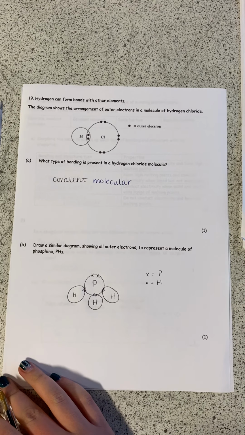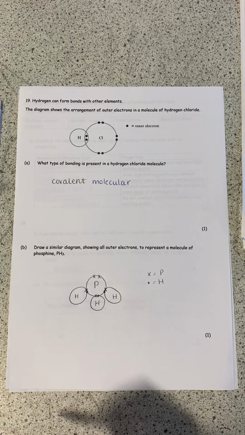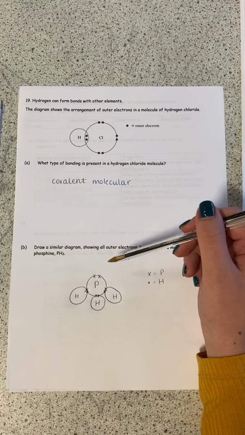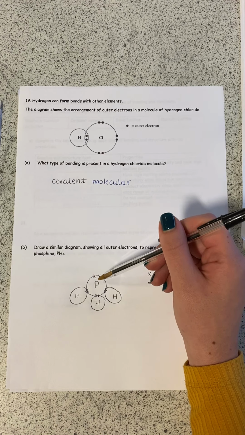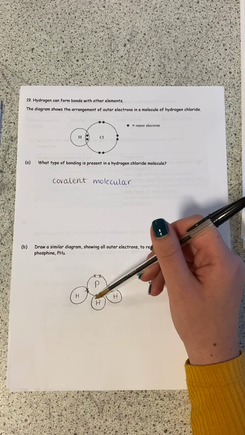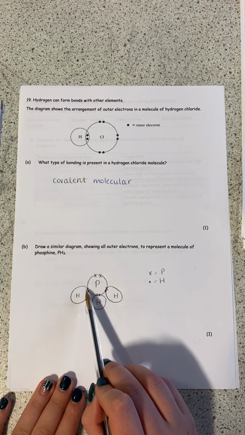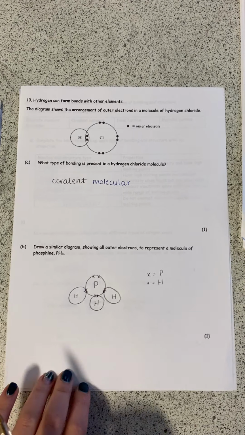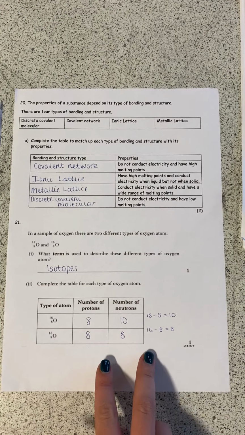Okay, part B, draw a similar diagram to the one above of your HCl, showing all the outer electrons to represent a phosphine molecule. Okay, so that gives you the phosphorus has 5 outer electrons, I can see from the X, so we've got 1, 2, 3, 4, 5, and your hydrogen, you have 1, 2, 3. So as long as you've got 8 in this shell, we're sharing 3 pairs here. Okay, and this is a trigonal pyramidal shaped molecule.